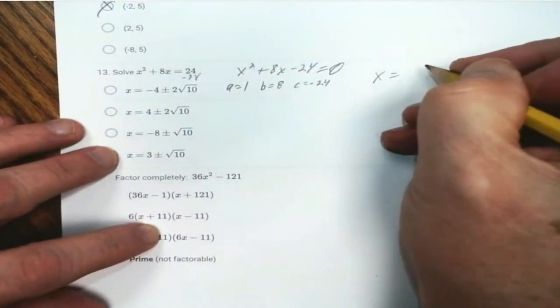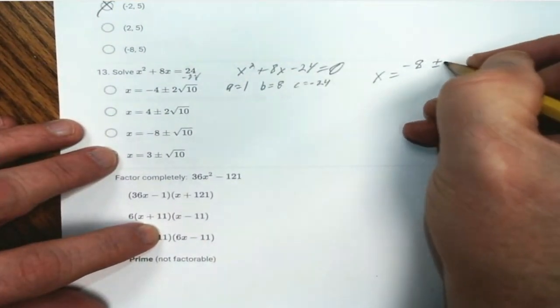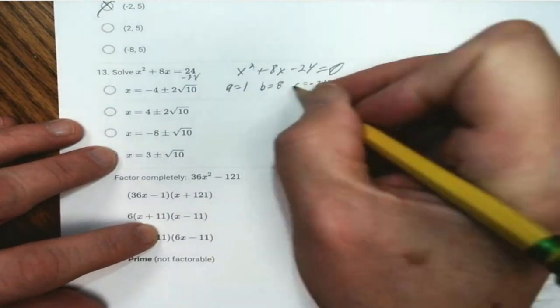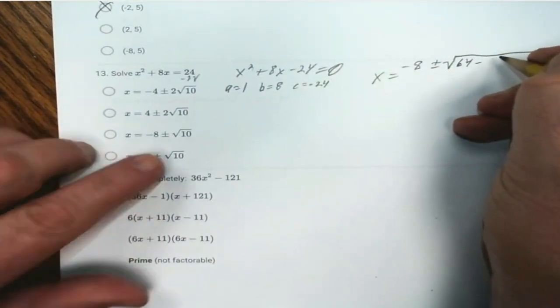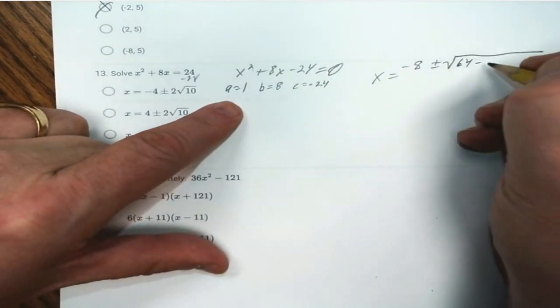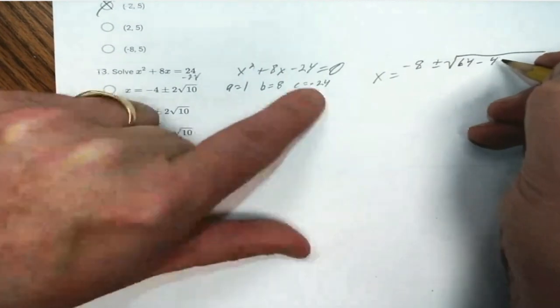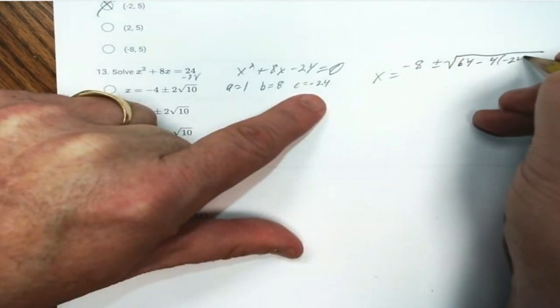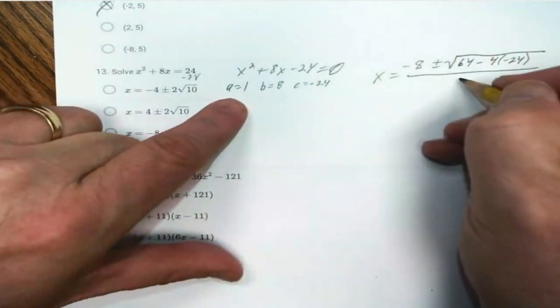x equals negative b, this is 8, plus or minus the square root of b squared. So that's 64 minus 4 times a, which is 1, so 4 times 1, and then negative 24, all over 2 times a, which is just 1.